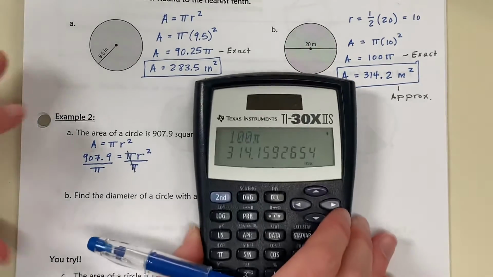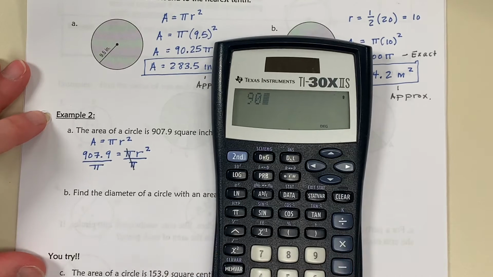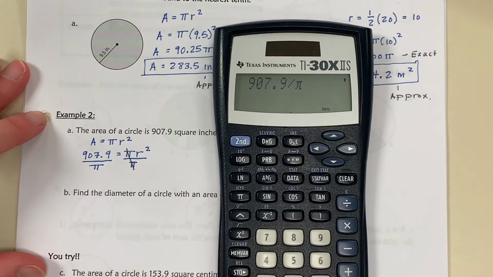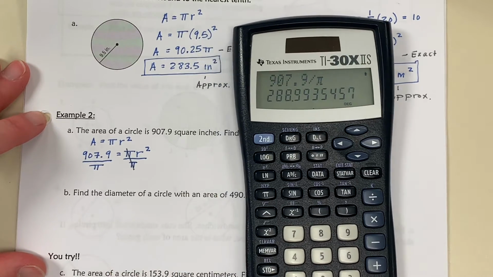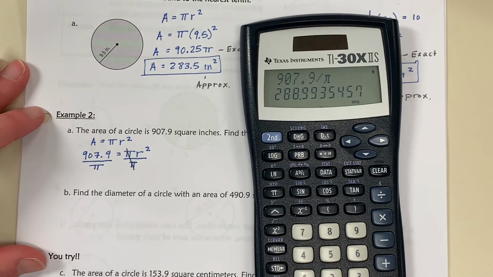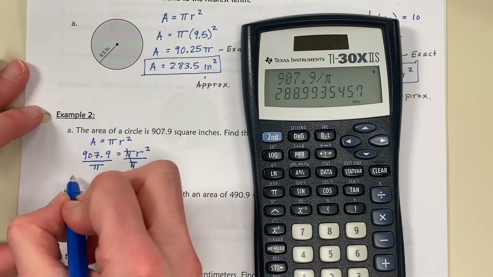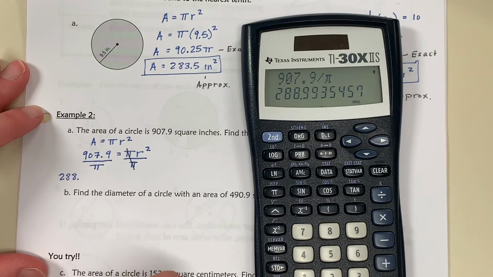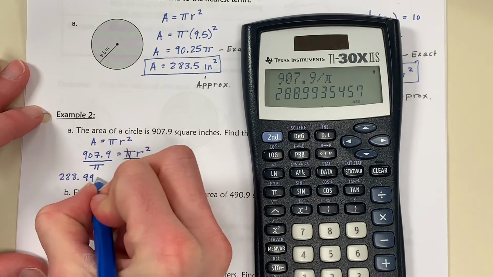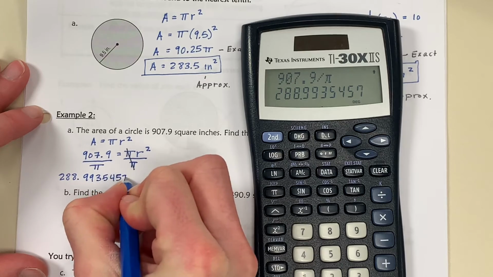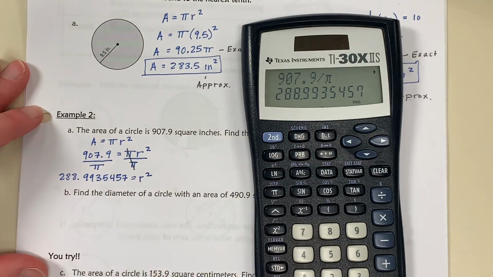Okay. Now on the right side, pi divided by pi is 1, so I can cross that out. Now on the left side, I have 907.9 divided by, and again I use my pi button for pi, and I get a number that's really, really close to 289. You gotta understand, we do not round until the very end. So when you write this out, you want to keep as many decimals as possible. So 288.9935457 is equal to r squared.